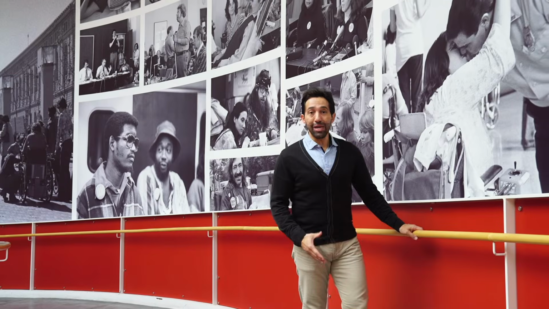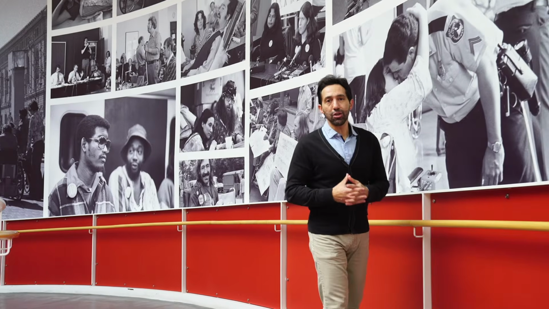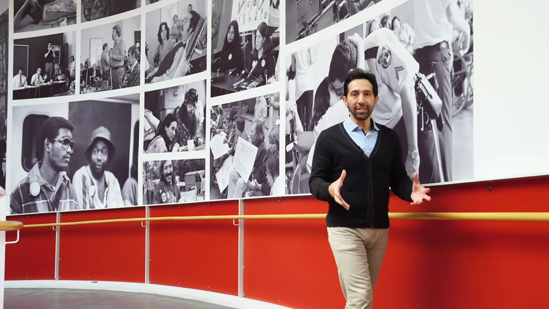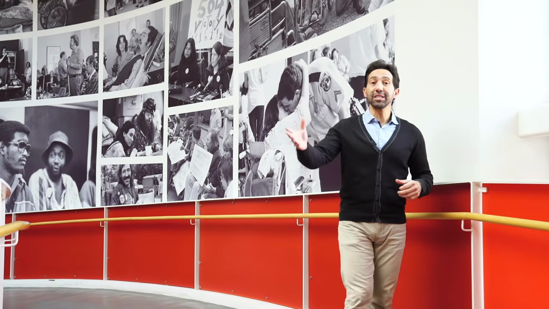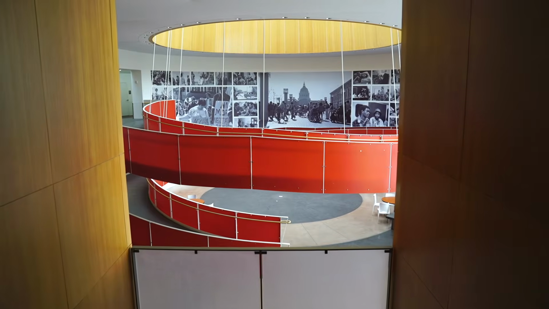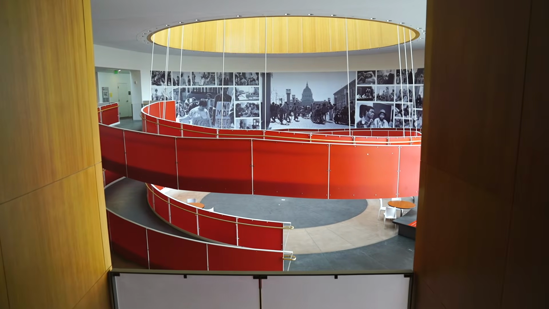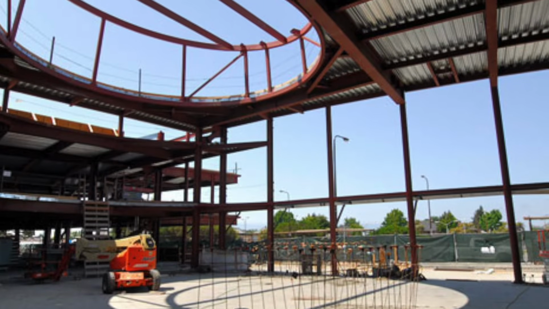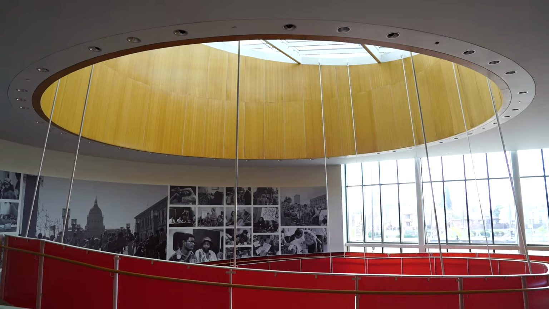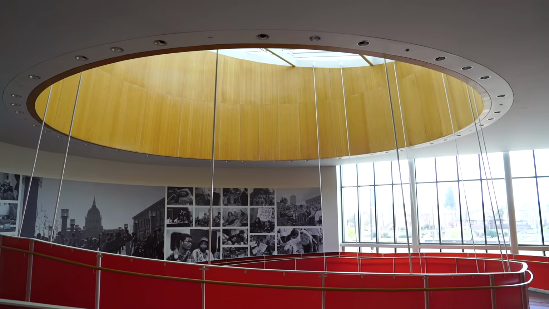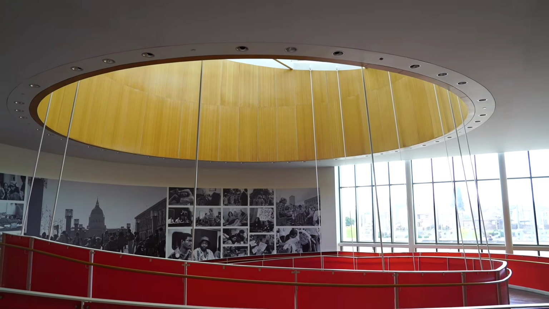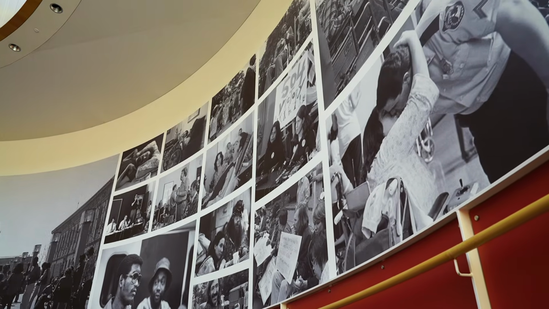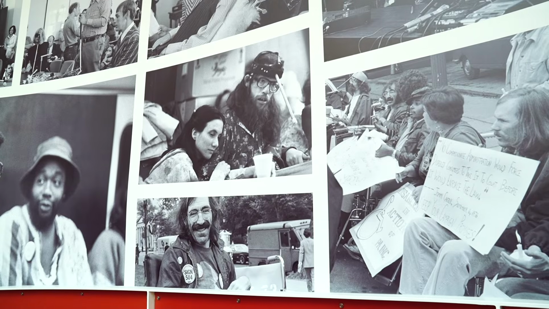Designers often tack on a ramp as an afterthought, but the team at LMS Architecture started with accessibility and turned the ramp into the building's centerpiece. On the wall behind the ramp, a gallery of photos show Berkeley's deep history in the disability rights movement.